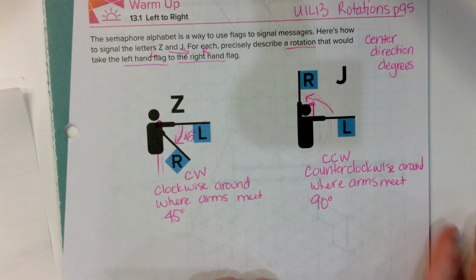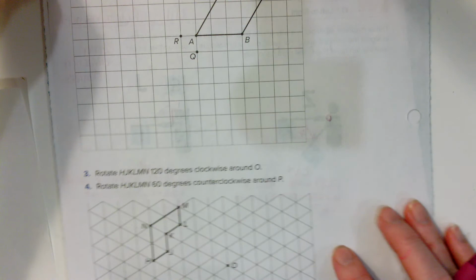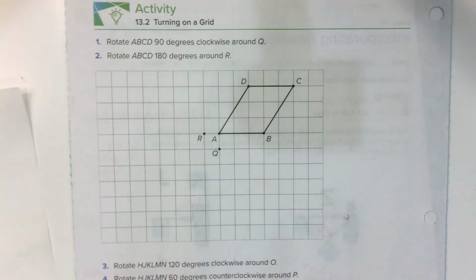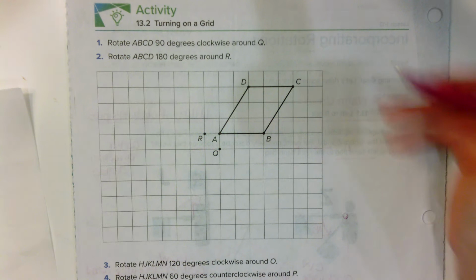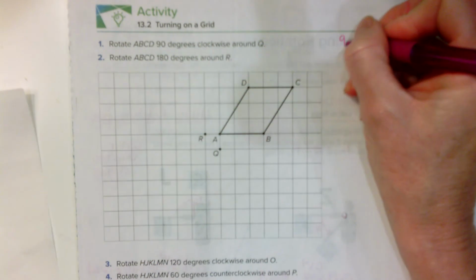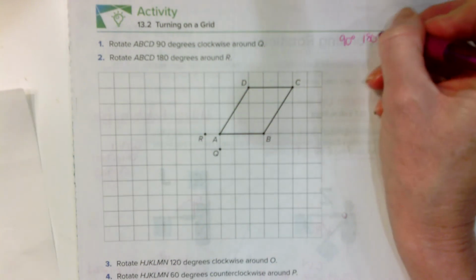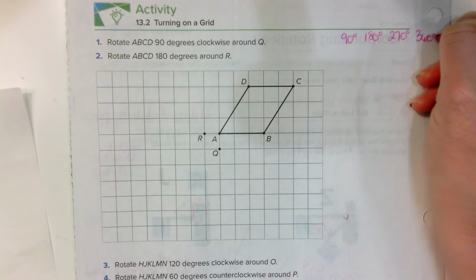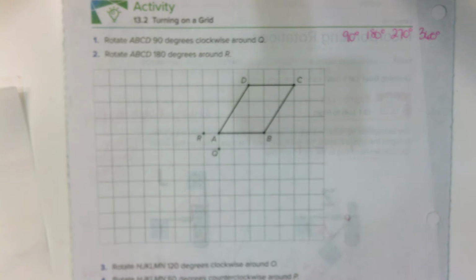So let's take a look at doing rotations on a grid. There's two types of grids that you need to be able to work with. One is square grids, where you'll be asked to do things like 90 degrees, 180 degrees, 270 degrees, or perhaps even 360 degrees, things that are multiples of 90.